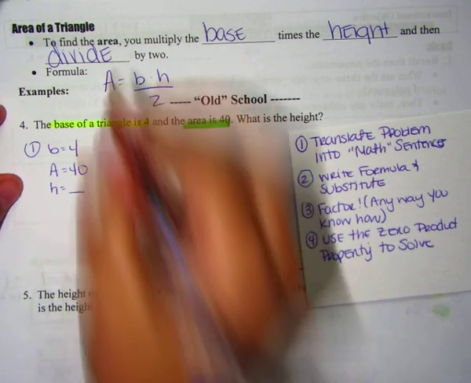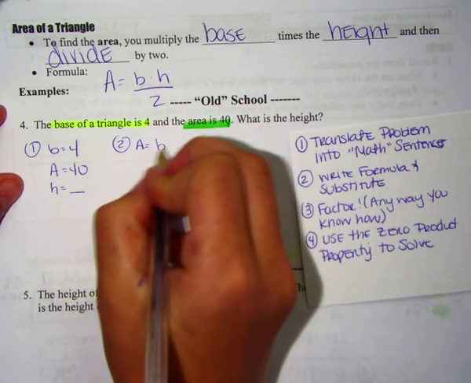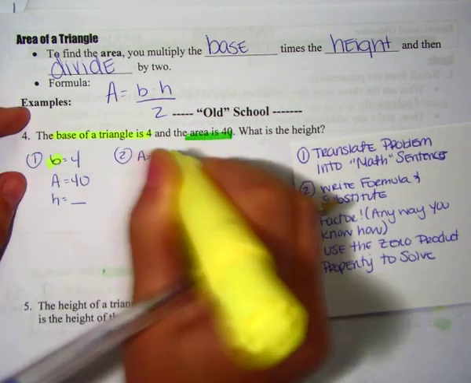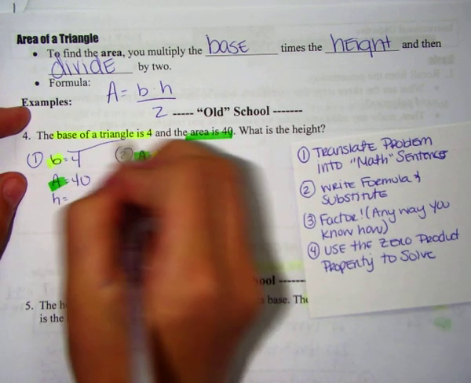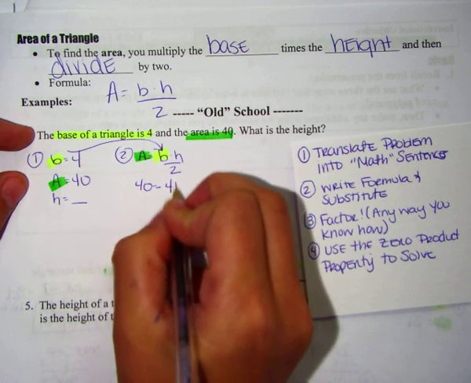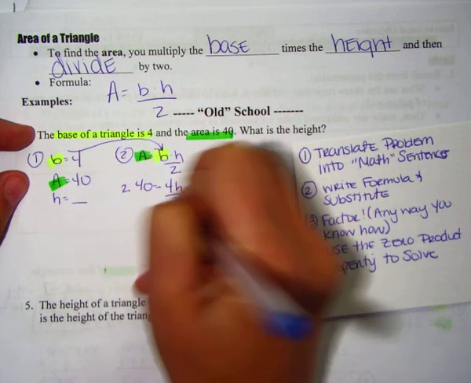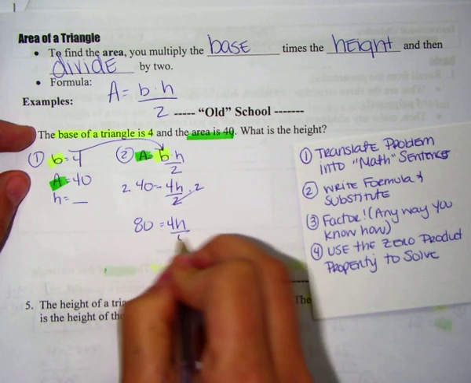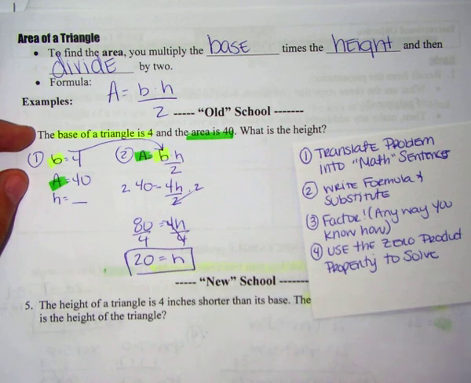So step 2, write the formula. This time, since it's a triangle, we're going to use base times height divided by 2. And then we're going to substitute 4 in for B, 40 in for A. So 40 equals 4 times H divided by 2. I'm going to multiply both sides by 2. 80 equals 4H. Divide by 4. 20 equals H. So the height is 20.